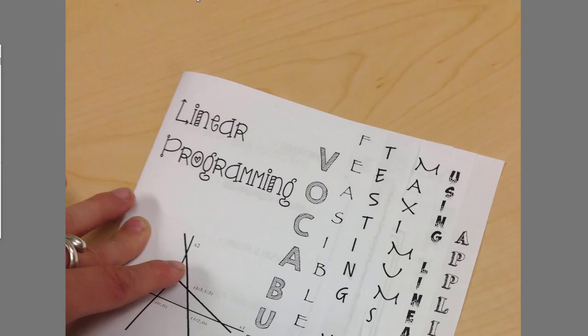So we're going to start with some basics, and I passed out the foldable this morning. This is how the foldable is going to be set up. Your vocabulary is the first tab, then the feasible, then testing, then maximum minimums, then using linear, and application. So go ahead and set up your foldable like this. Throughout this video, I'm going to have several times where I'm going to tell you to pause the screen so you can record the vocabulary.